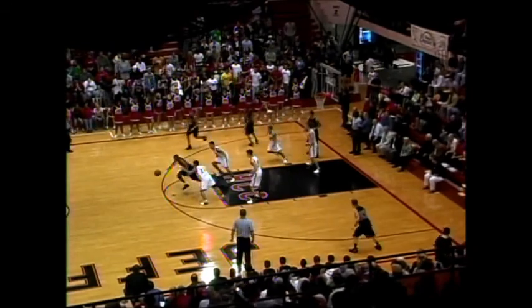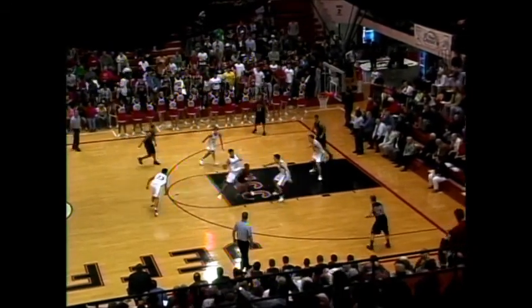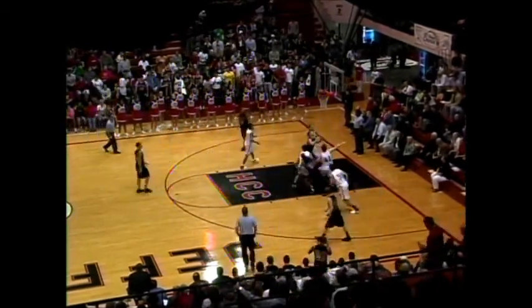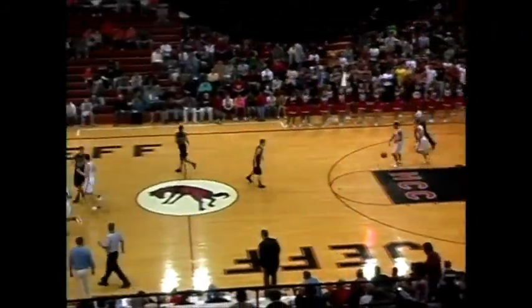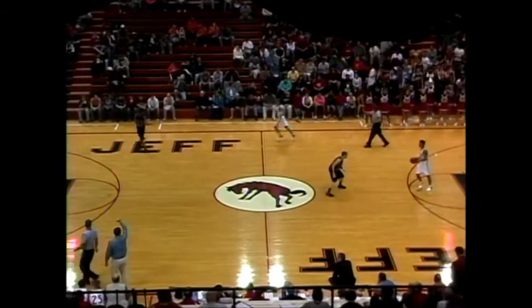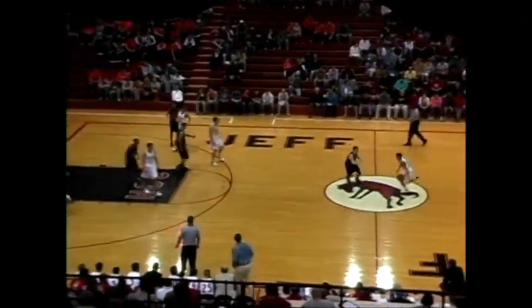Jeff by 2. They've got the ball. Front court with it, Joe Gamble. Gamble in trouble top of the key. Now he comes down the lane and throws one up and scores. Little stutter step move by Joe Gamble. He's got 9, and I think the Indian faithful wanted a travel. None called. 41-37 Jeff.